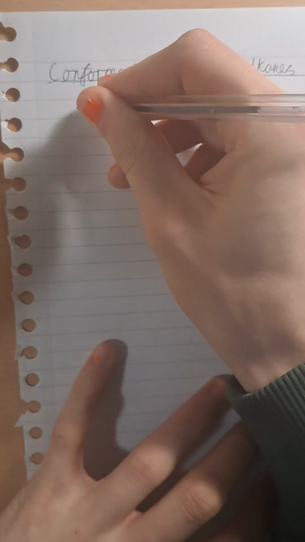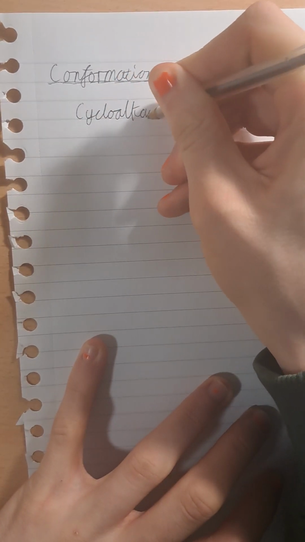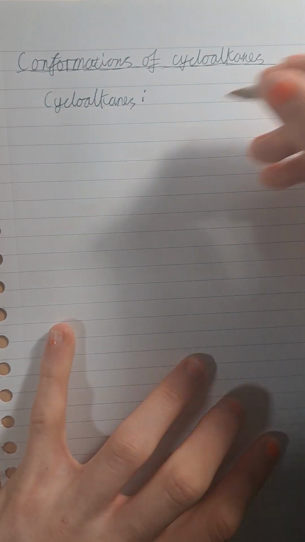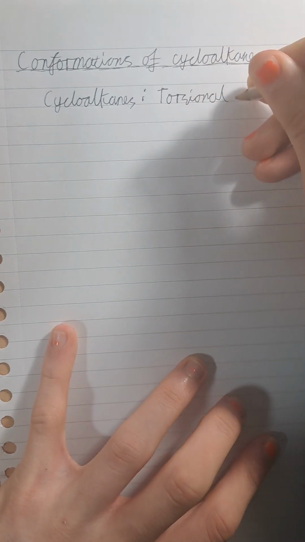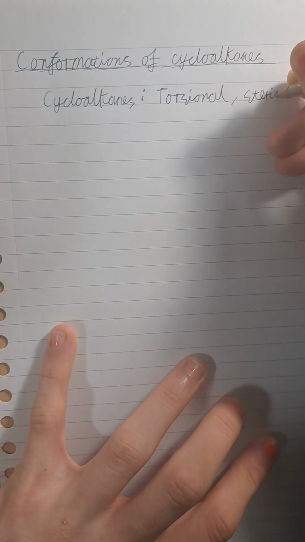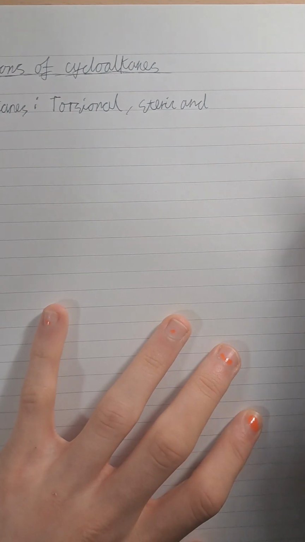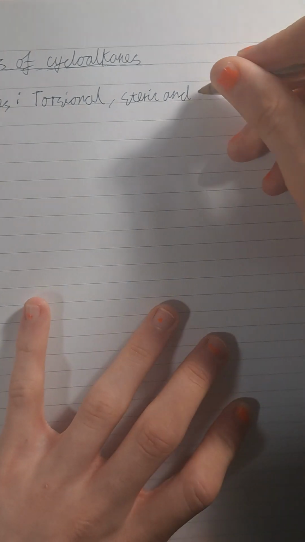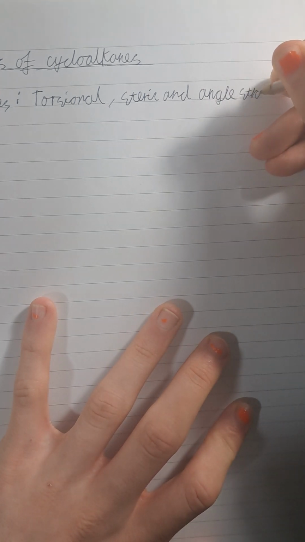So cycloalkanes, their conformation is going to be determined by three things. It's going to be torsional, steric, and those two normal alkanes have, but since cycloalkanes loop back on each other, they also have angle strain.